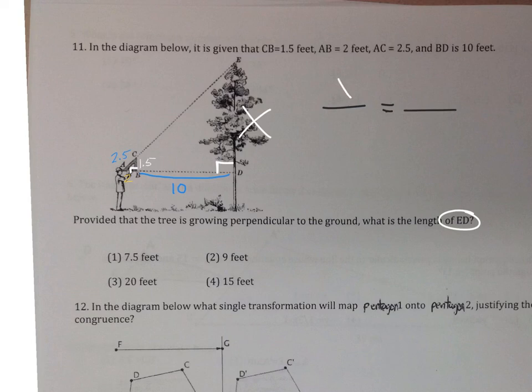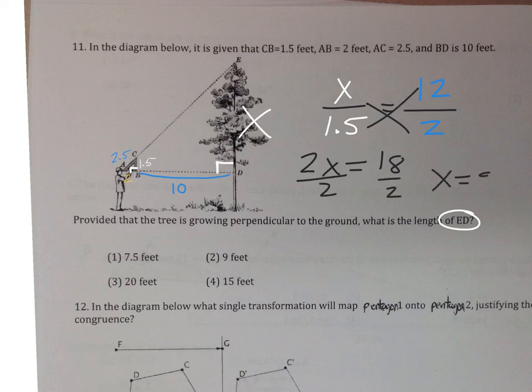So the x matches up with the 1.5, and the x came from the big triangle. Now I need another side from the big triangle. So in the big triangle, we know that's 12 all the way across from there to there. So the 12 matches up with the 2 in the smaller triangle. Once you cross multiply, you end up getting the answer that x is equal to 9.